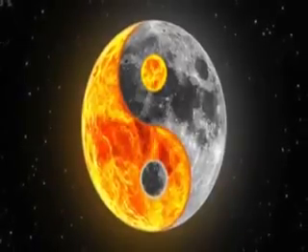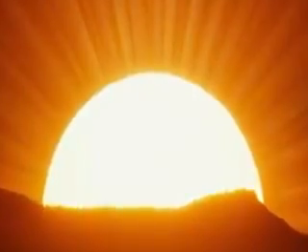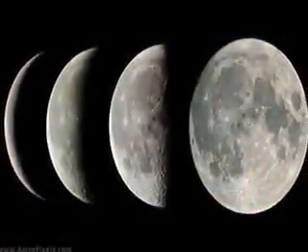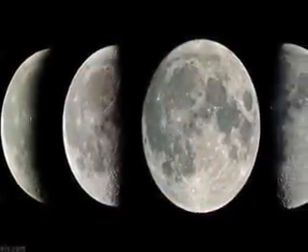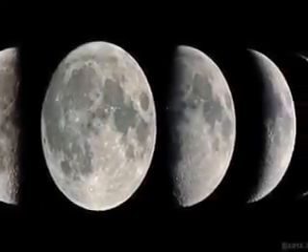The sun is the hour hand on a 24-hour clock. It gives us our days, it gives us our seasons, and the moon keeps track of the months. The months. We're 30 days, 1 month, 1 lunar cycle.